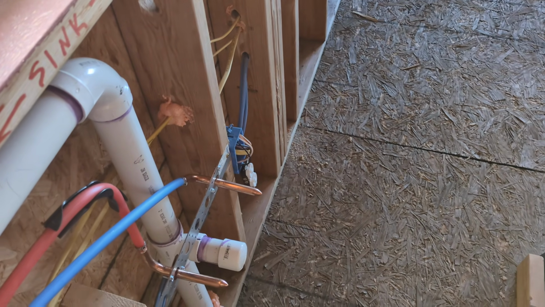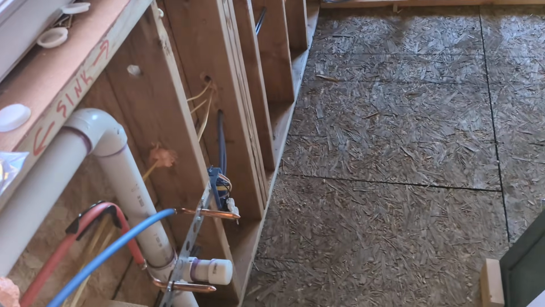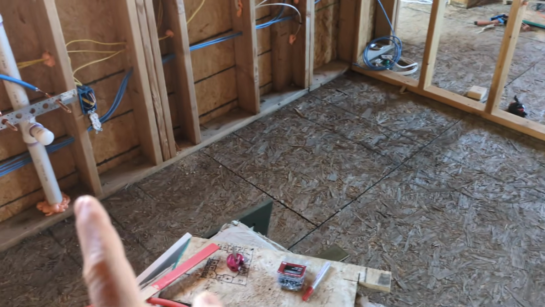It has to make sure that it's above the flood line of the sink. So that's the remedy for this one here. Make sure you don't make the same mistake.